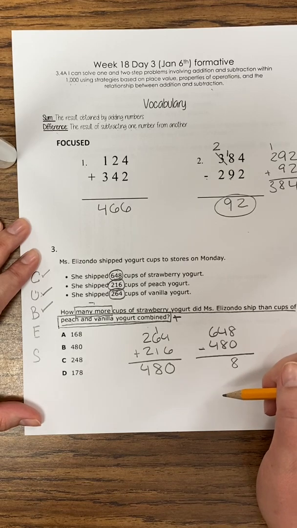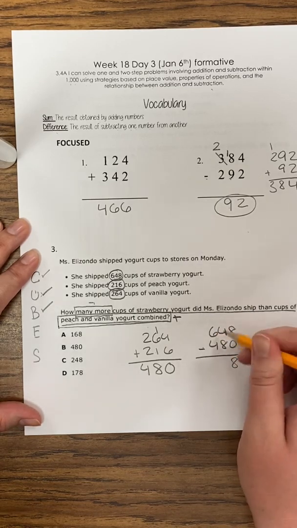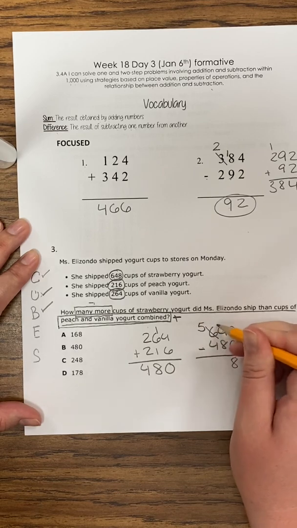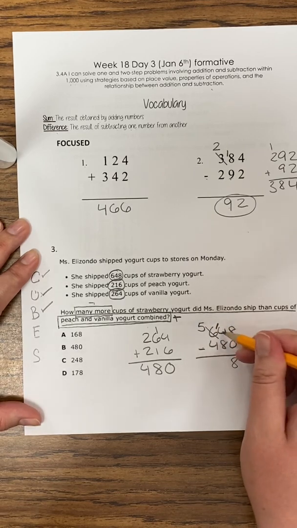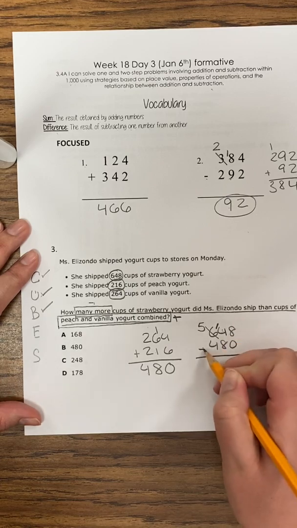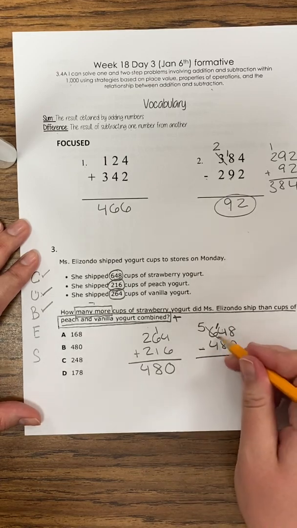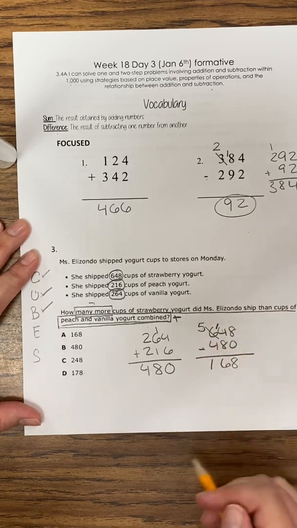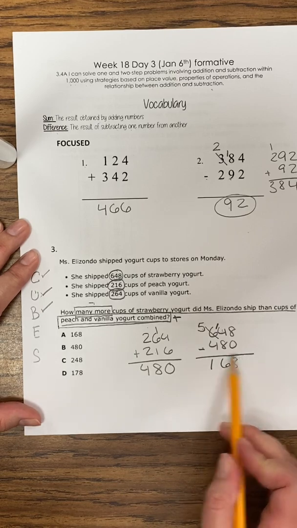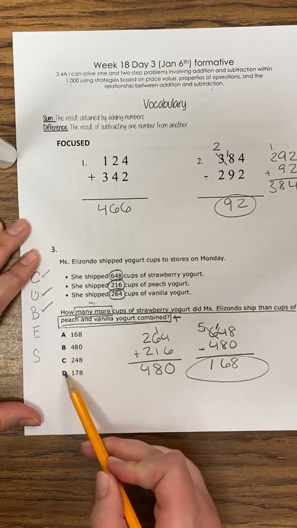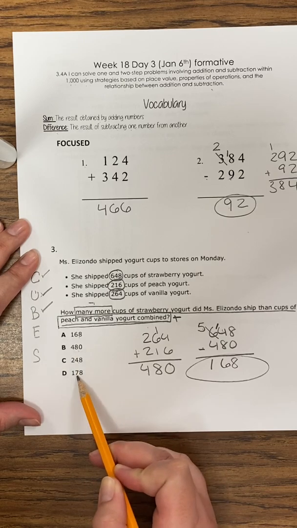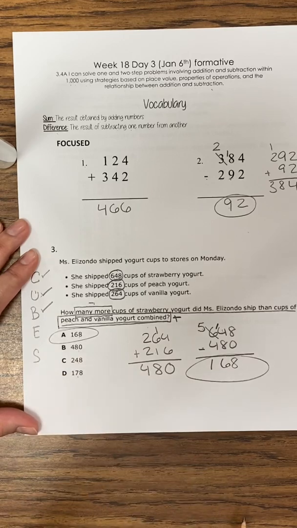Not without borrowing. So we're going to have to go, because we cannot take more than what there is on top. So we're going to go over here, borrow from 6, turn into a 5, and then place a 1 in the tens place so that we have 14 take away 8 instead. So 14 take away 8 is 6, and then 5 take away 4 is 1. Okay, so that is the final answer. Our answer choices are here: 168, 480, 248, and 178. Our answer choice is A.